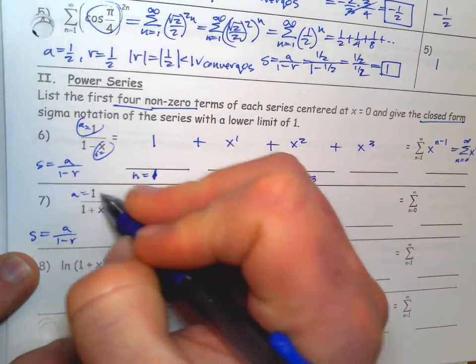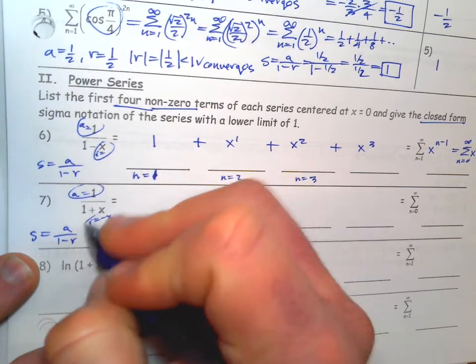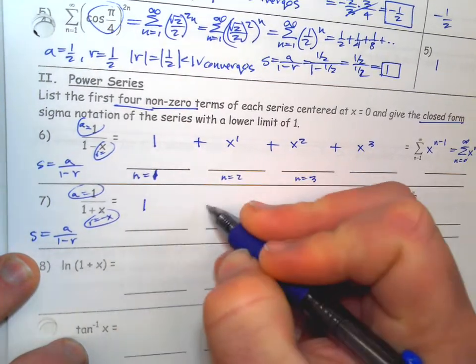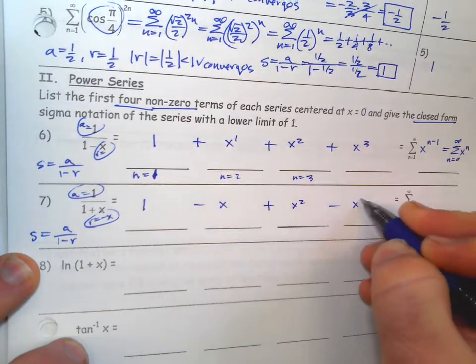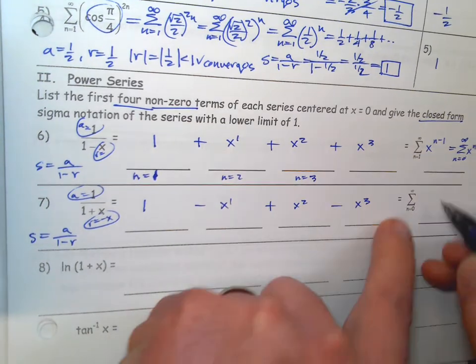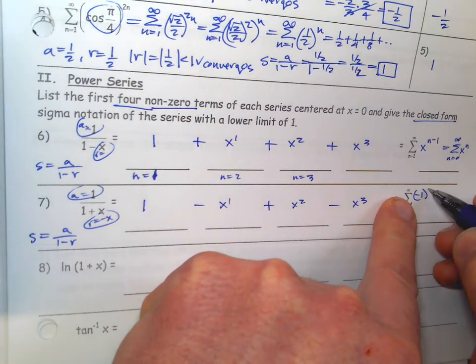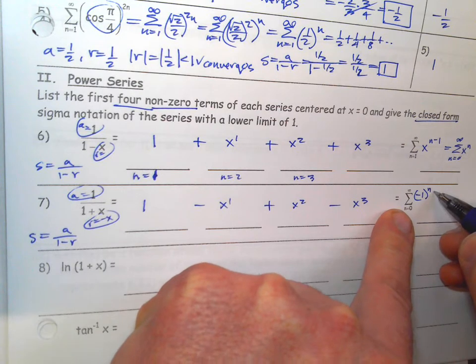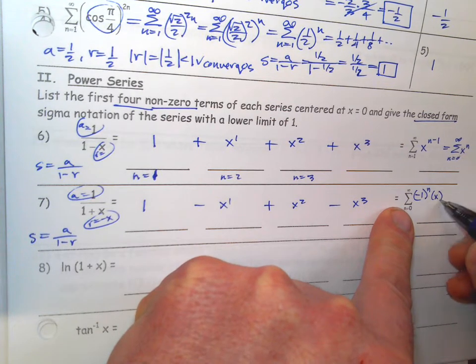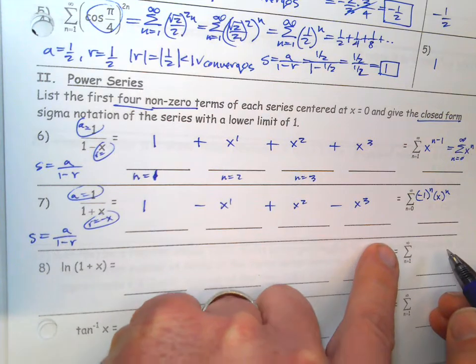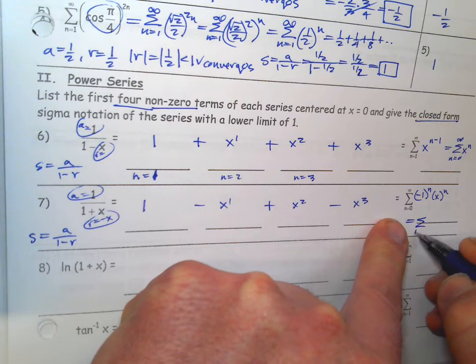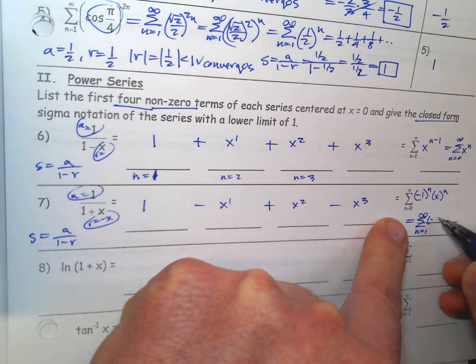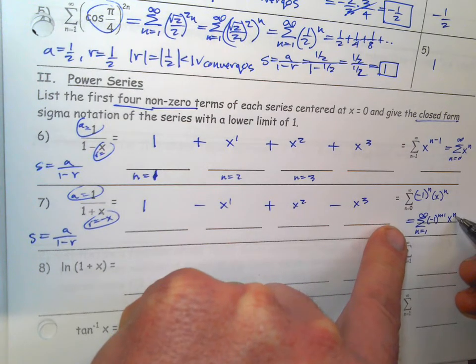I just say, oh, that's a geometric series where r is negative x. Right, so the first term is going to be 1, then minus x plus x squared minus x cubed. So we definitely need a negative 1 component to the n value if we're starting at 0, and then x to the n. Otherwise, we could start at n equals 1 and be negative 1 to the n plus 1 or minus 1, and then x to the n minus 1.